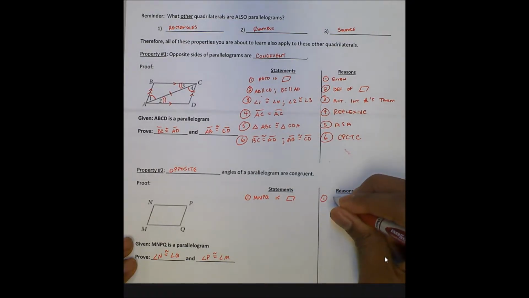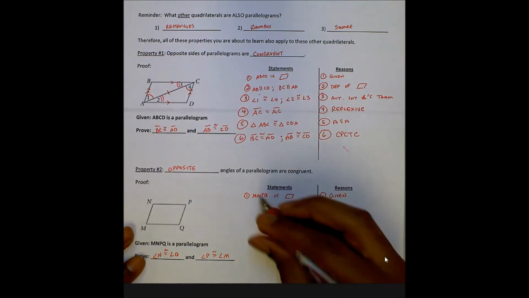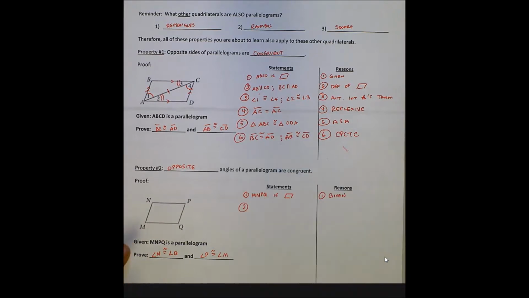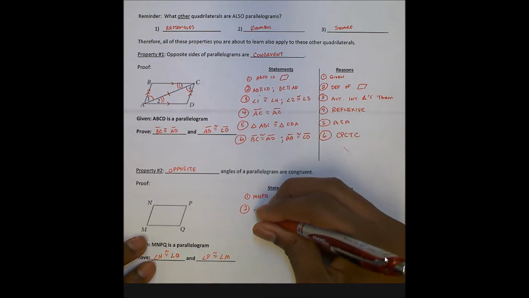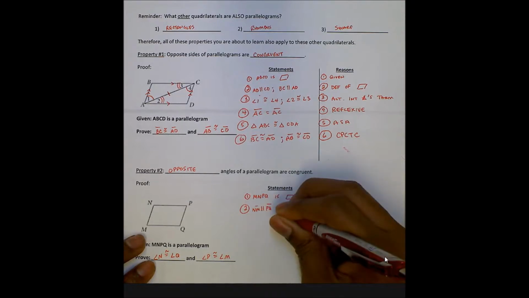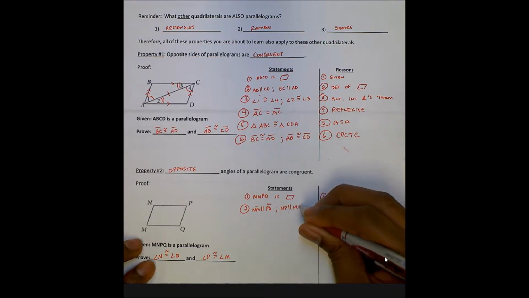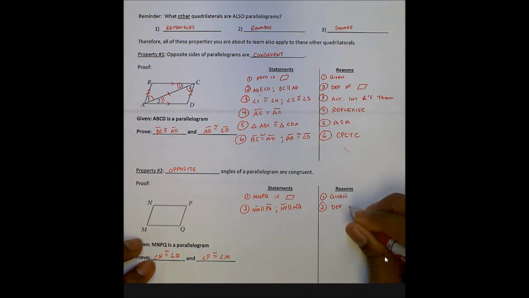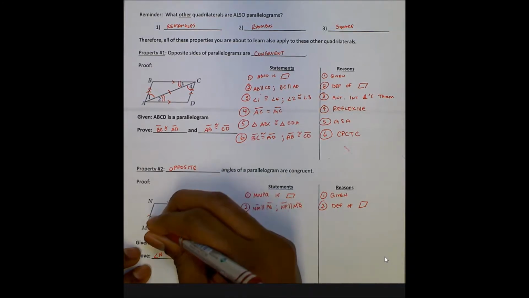Reason: given. Okay. So from there, what can we do? Well, parallelogram. What do I know about a parallelogram? I know that it has two pairs of opposite parallel sides. So I know that MN is parallel to PQ. And I also know that NP is parallel to MQ. And that's just because that's what a parallelogram is. Definition of parallelogram. Okay, and I'll make my markings because that way I know both visually and in my proof what I'm doing.